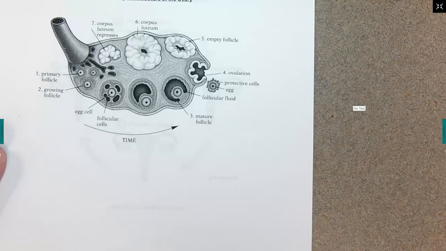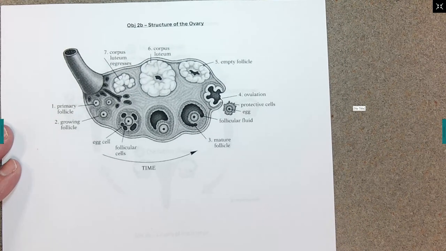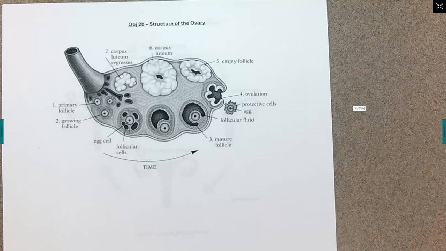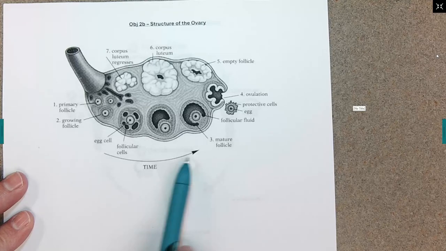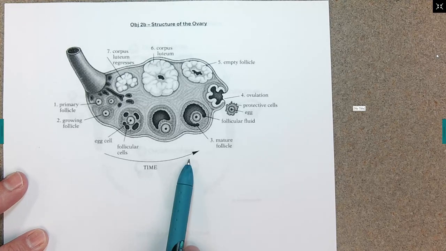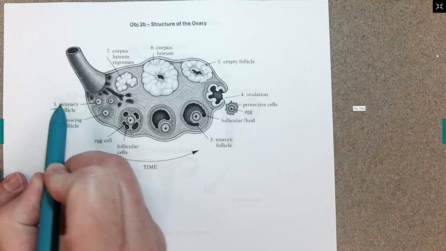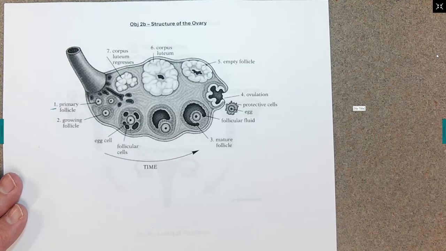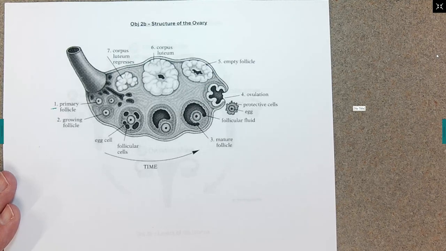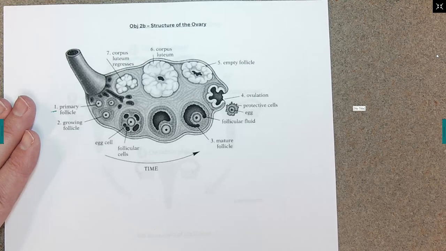Okay, so let's take a look at what we're seeing here. Again, this should be handout about maybe 235 or so. I want you to take a look at this timeline right here. So this lets you know kind of the order that you're going to go. We're going to start here at number 1, which is the primary follicle. So again, this is what would be happening inside of the ovary. This is just kind of showing you how the events occur.